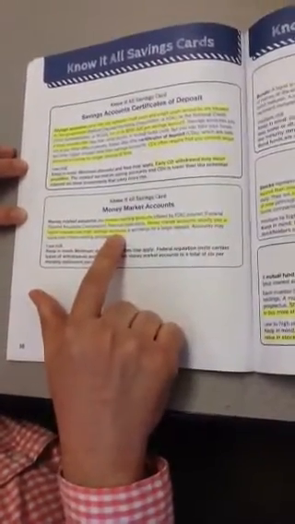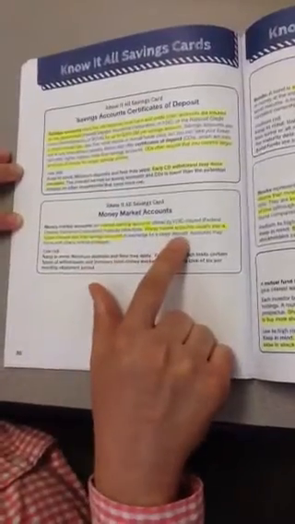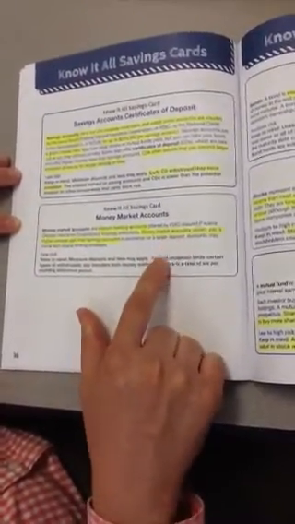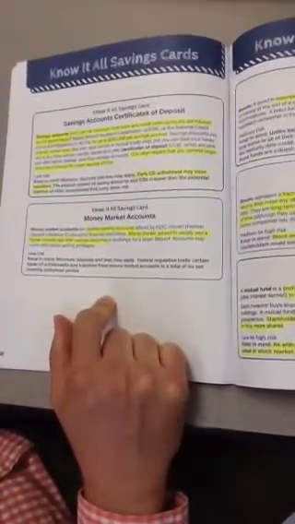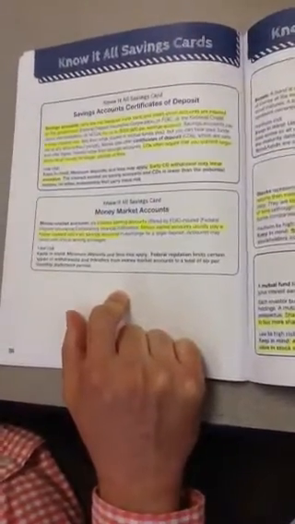All right, the next term you should be familiar with is money market accounts. These are interest-earning accounts that usually pay a higher interest than a savings account and usually require a larger deposit. Again, very small interest, but probably more than a savings account. So it's a very low risk.